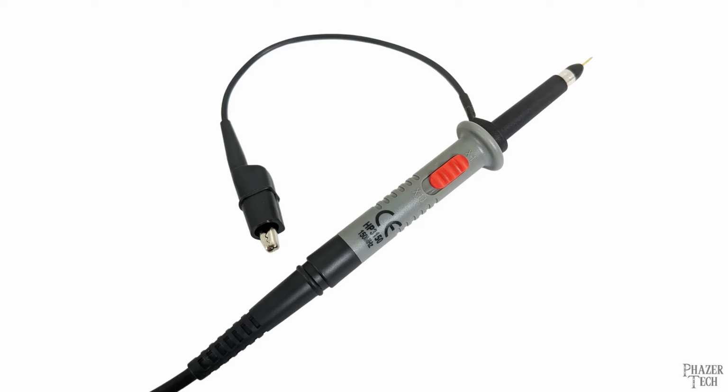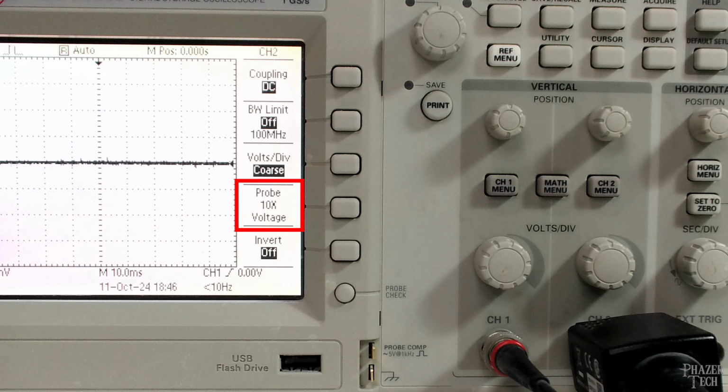Now another thing I should quickly mention is that many probes have a switch to select the attenuation. In most cases you'll want to leave it on 10x unless you're dealing with a very weak signal, in which case you'll want to switch the setting to 1x. But doing this also decreases the impedance, which isn't desirable because it'll increase the interaction with the circuit. So again, in most cases you'll want to keep this setting on 10x. Some scopes might also require you to change this setting on the scope itself, as you can see here.